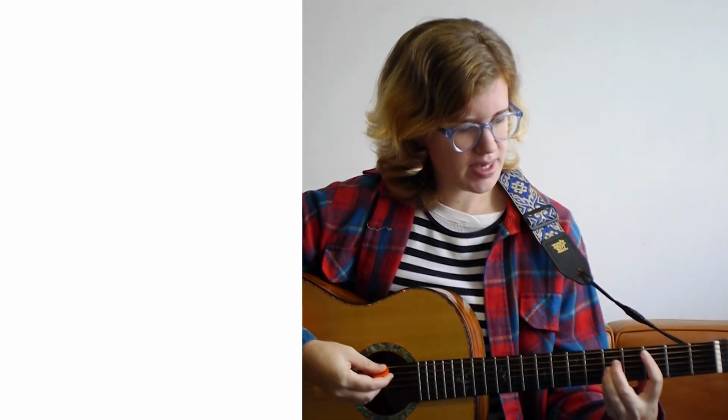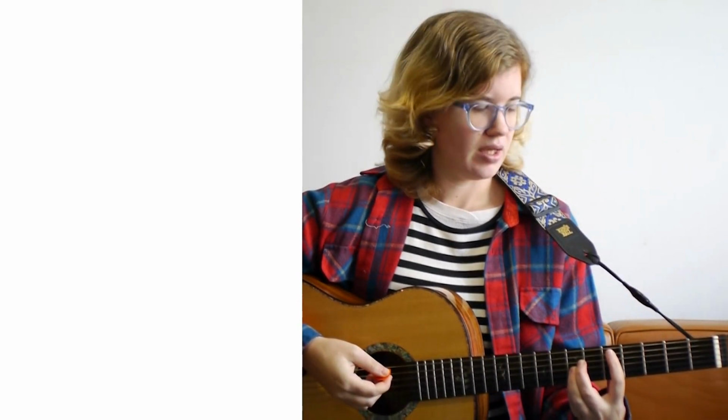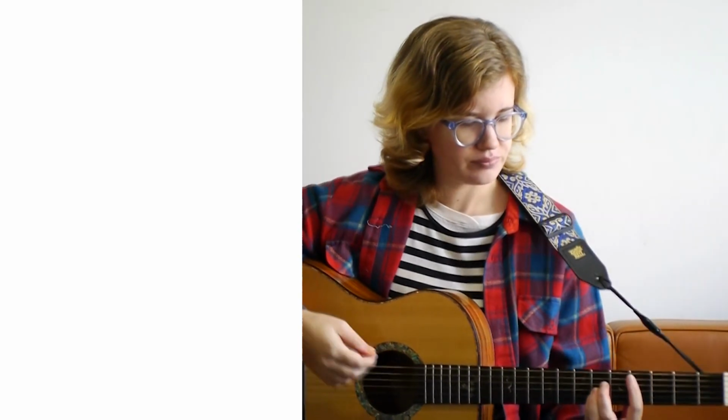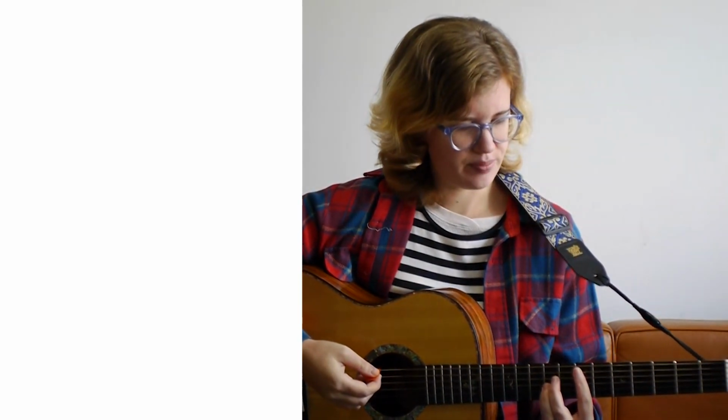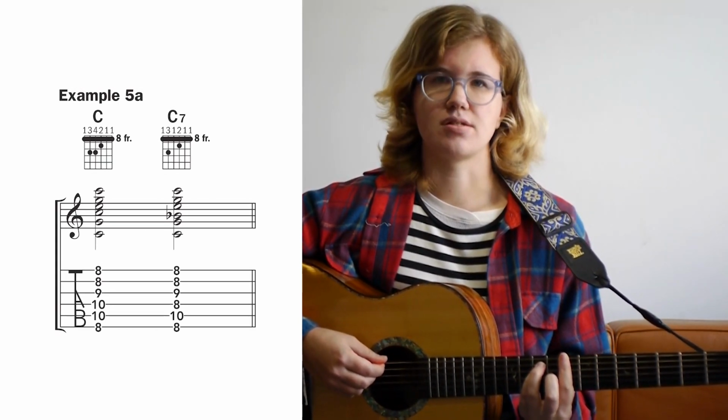So if example 4a and 4b give us examples of how to play C7 chords and they're in 3rd position, essentially if you move up to 5th position, you'll get a D7 chord. If you move down a fret or down a half step, you'll get a D flat 7 chord. If you move up to 7th position with that shape, you will get an E7 chord, and so on and so forth.